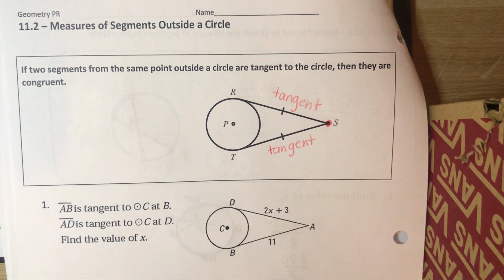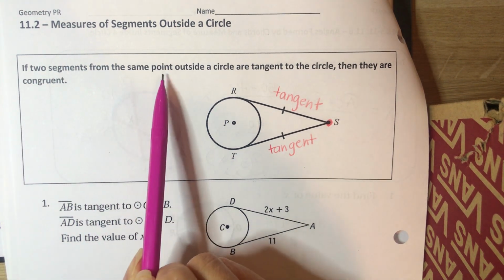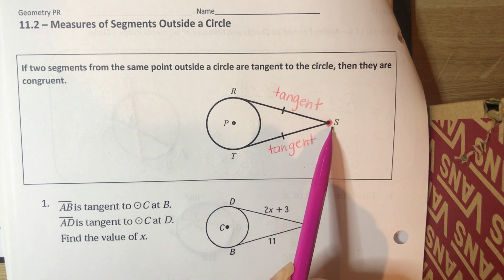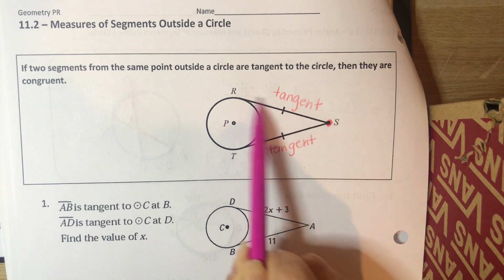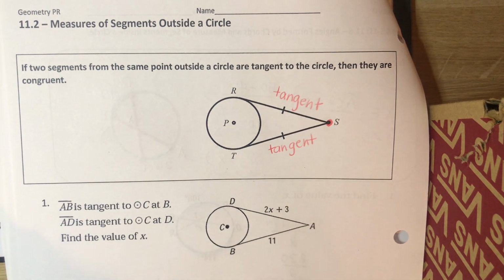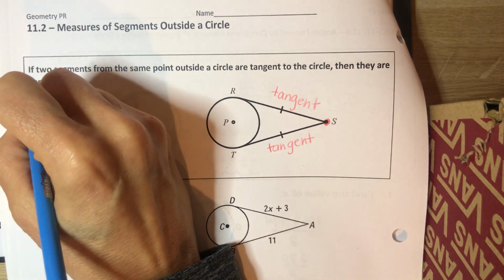What's special here is if 2 segments from the same point outside of the circle are tangent to the circle, then they are congruent. I'm going to bubble that they are congruent.